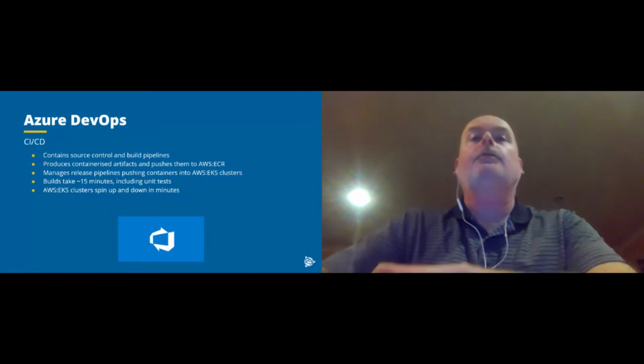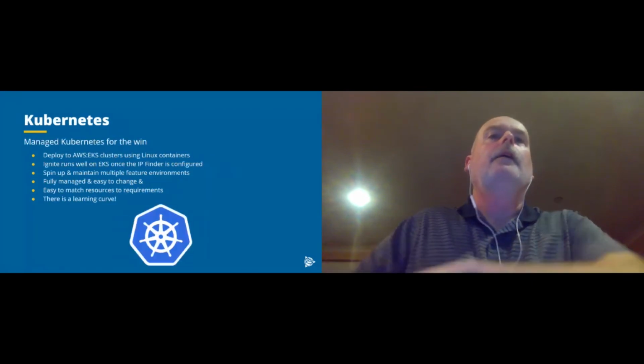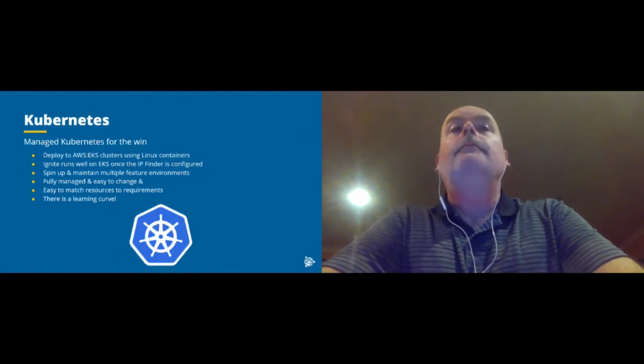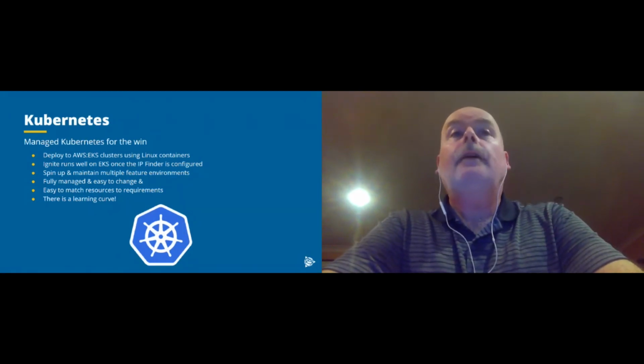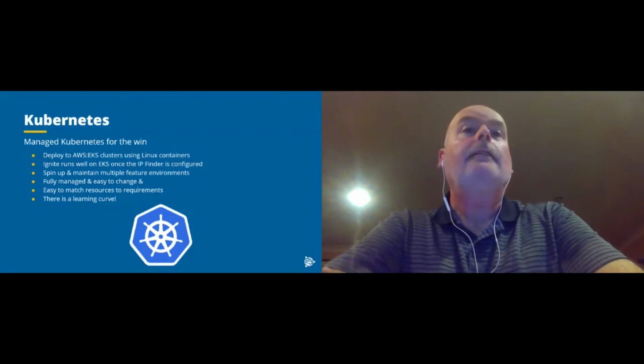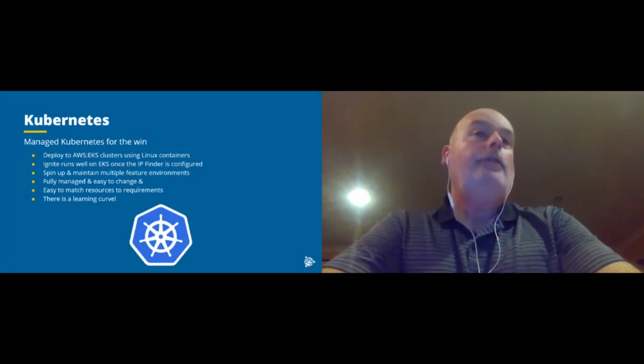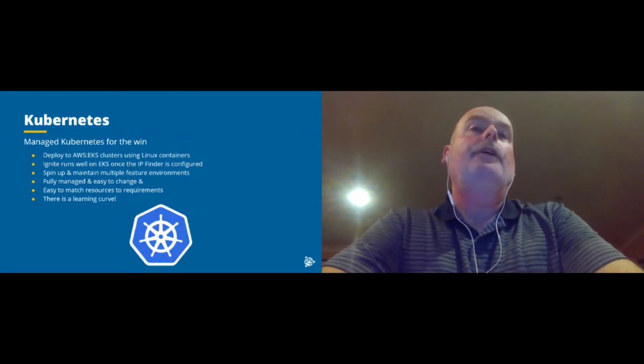Another nice thing with EKS clusters is we can spin them up and down in minutes, and that's a very powerful tool for improving quality when your infrastructure tooling is responsive like that. Again, on the Kubernetes front, while we're .NET Core, we're actually deploying to Linux containers. Ignite runs pretty well on EKS. Once we had the IP Finder issue sorted out, we found that it's quite responsive and seems to like the environment.